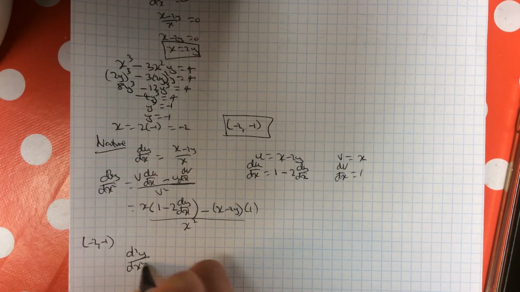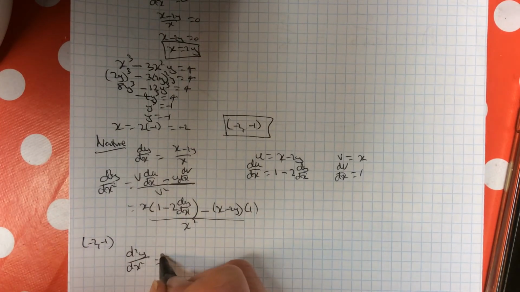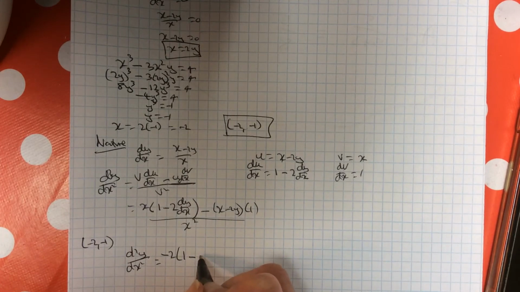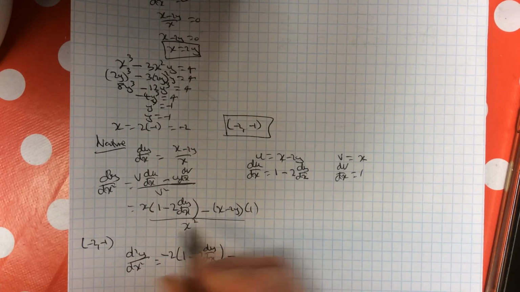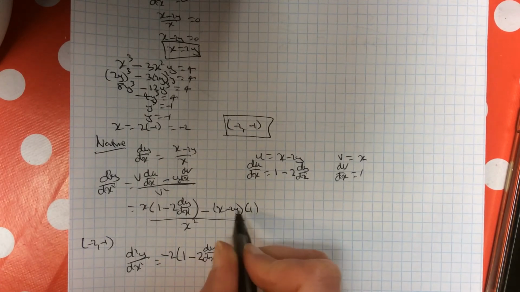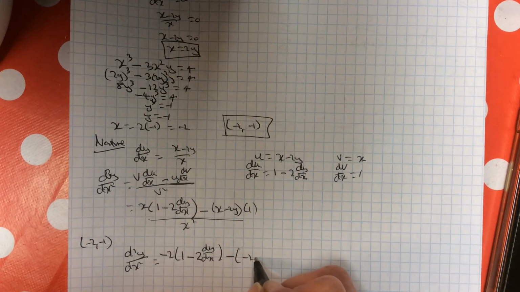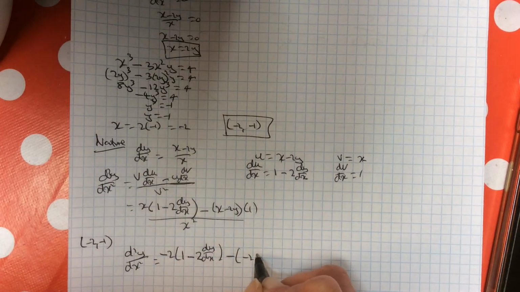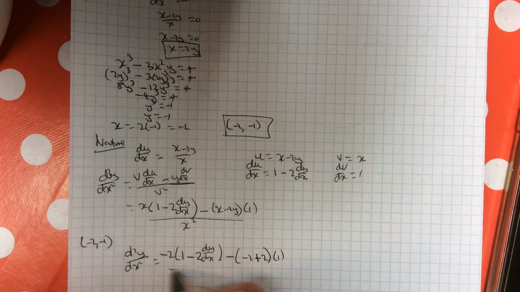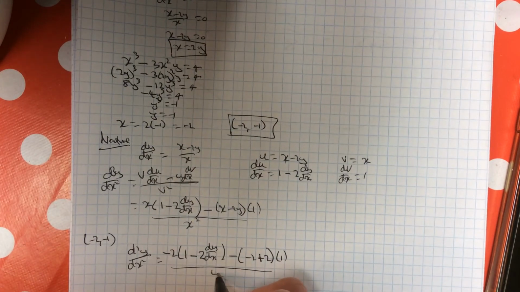d2y over dx squared. x is minus 2. 1 minus 2 times dy by dx, I'll come back to that in a second, minus x is minus 2. Minus 2 times y, minus 2 times minus 1 is plus 2, all over x squared. Minus 2 squared is 4.